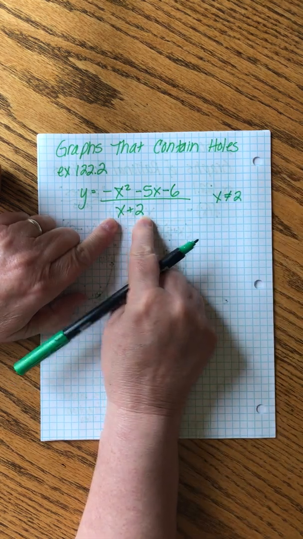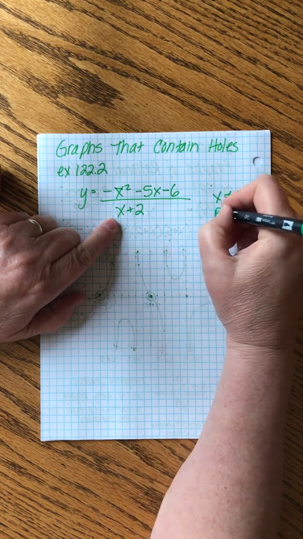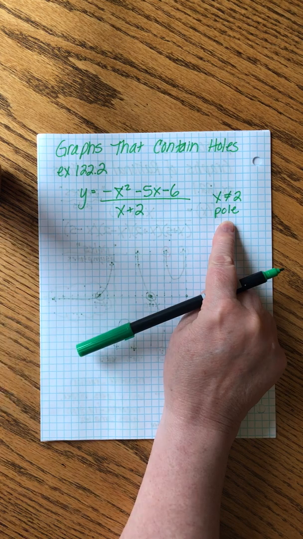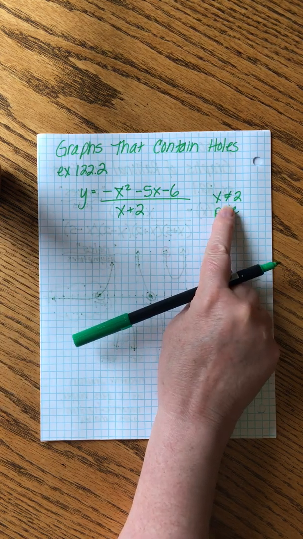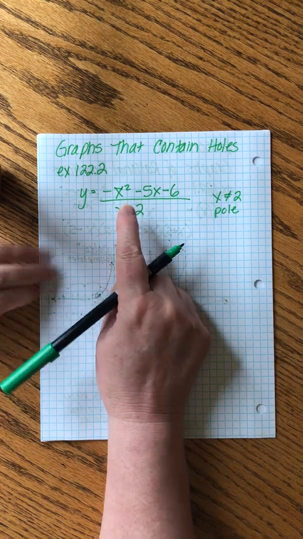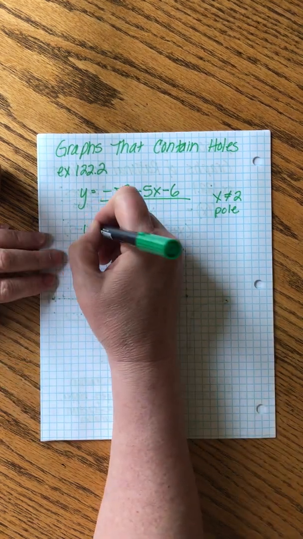Right? When we go to graph this, this is what we would call our pole. We only have one in this one. It's our pole. We cannot let x equal -2. Let's go ahead and factor the top, though, and see what we get.